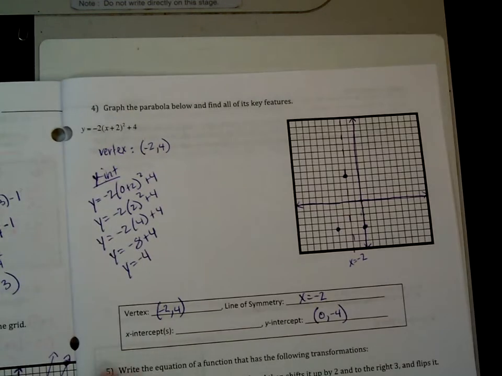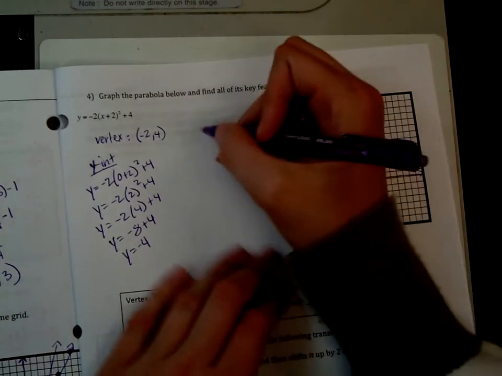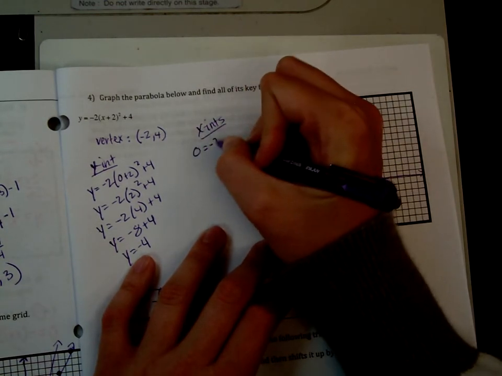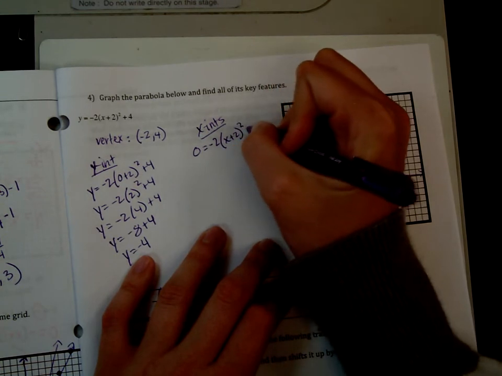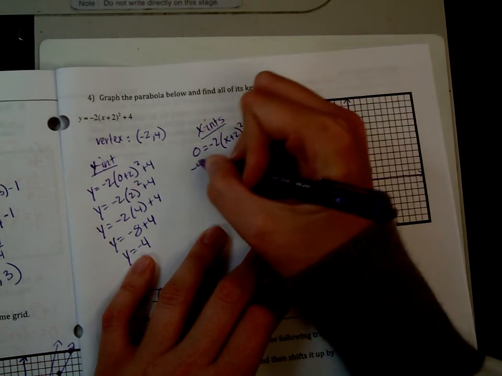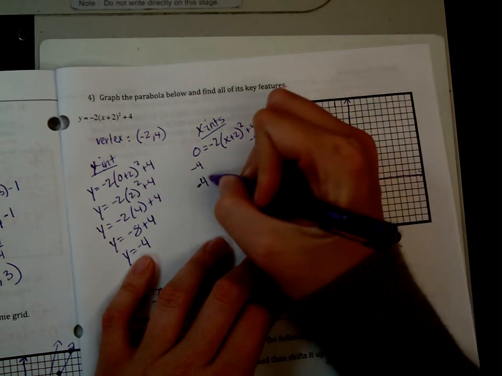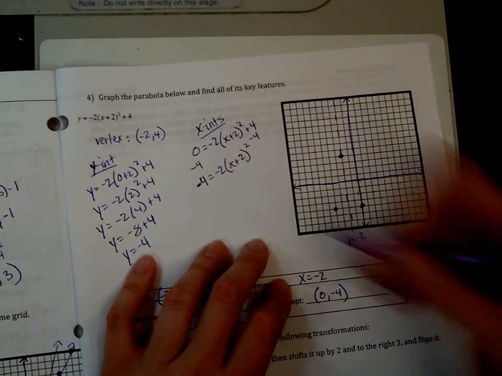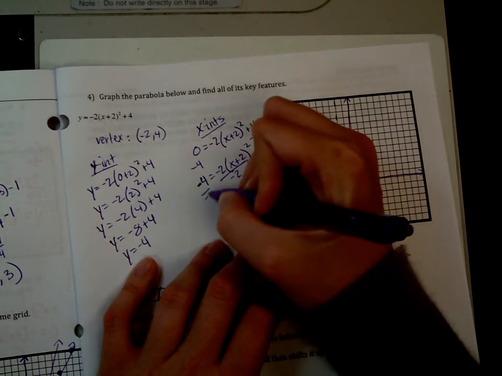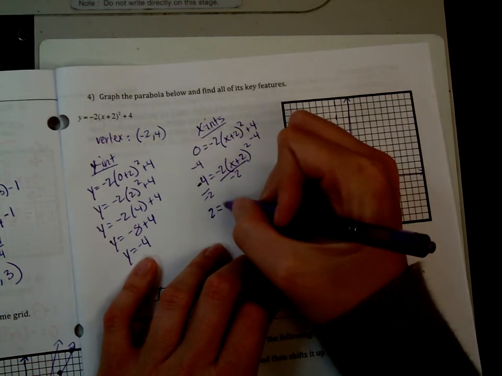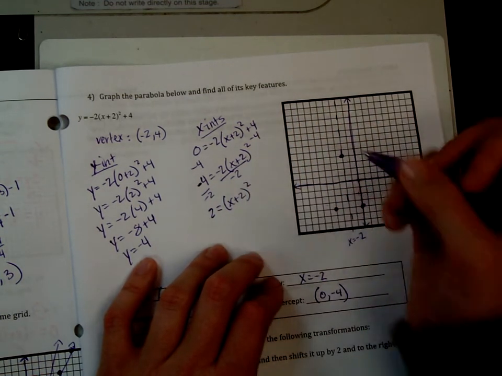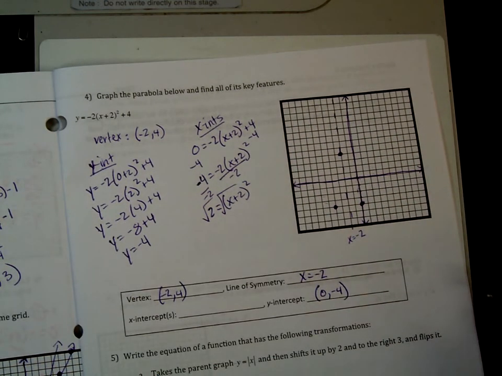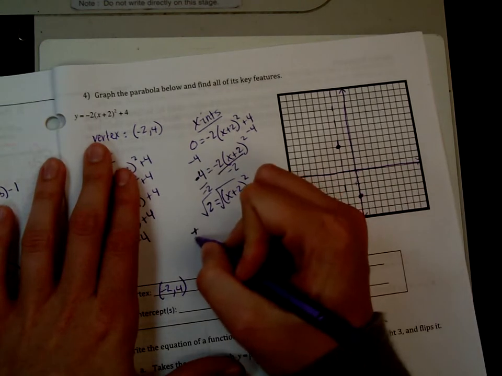And the x-intercepts, I have to plug in 0 for y. So then I'll subtract 4 from both sides. Negative 4 equals negative 2 times (x plus 2) squared. Divide both sides by negative 2, and we get positive 2 equals (x plus 2) squared. Then we take the square root of both sides. The square root of 2 is plus or minus 1.4.